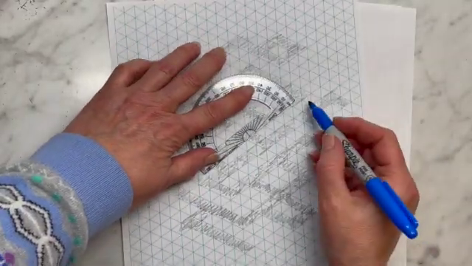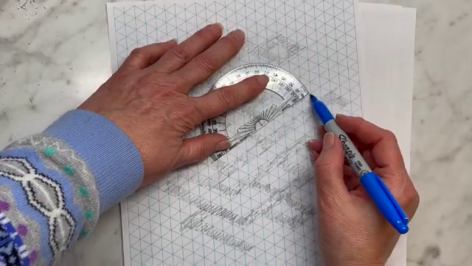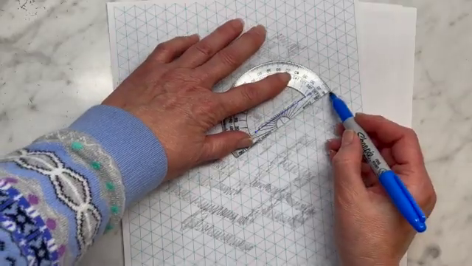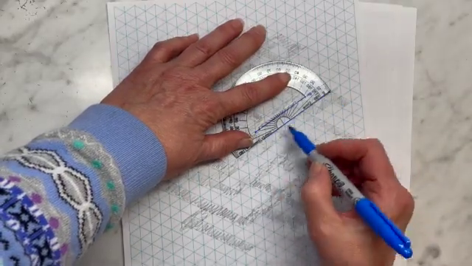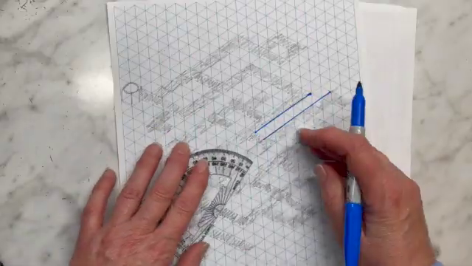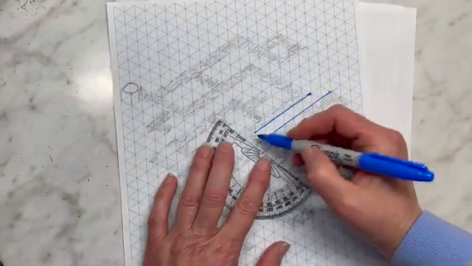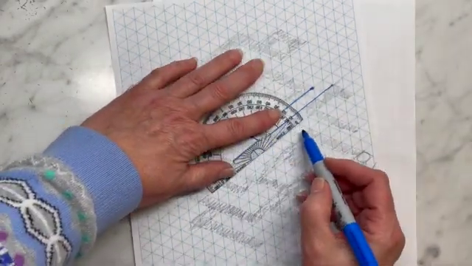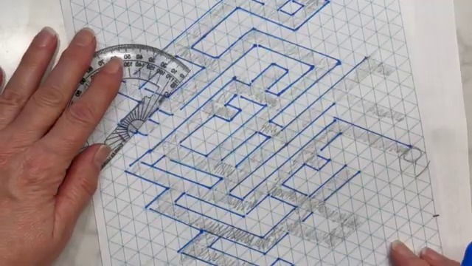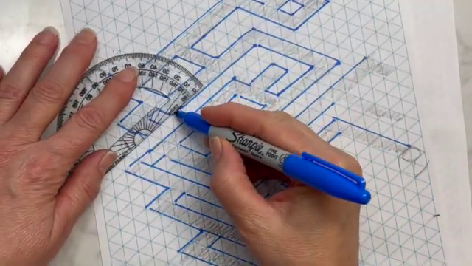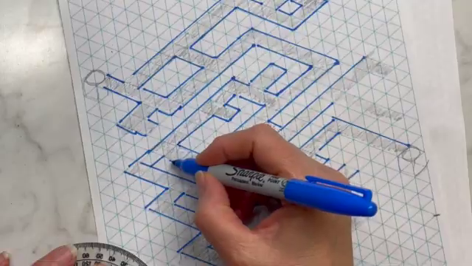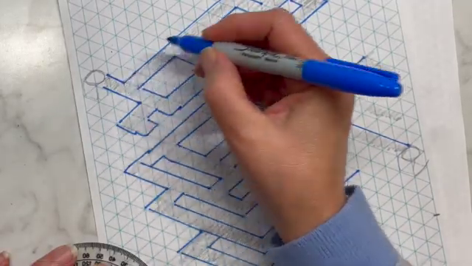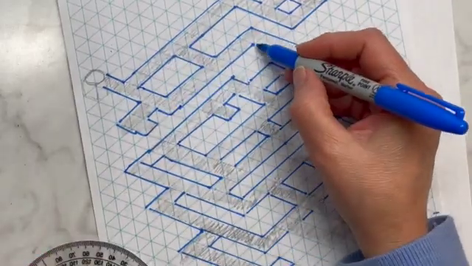And as you're working, the idea is just to draw the outlining edge of your path. Okay, so now I've worked most of the way around the maze, and I'm trying to connect all my little corner pieces that I have and looking for little areas that I maybe missed.